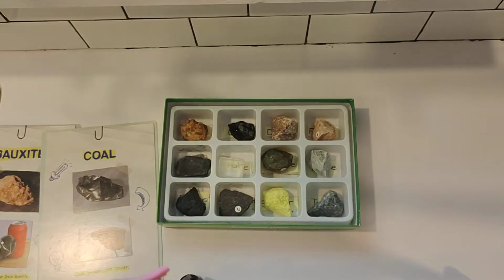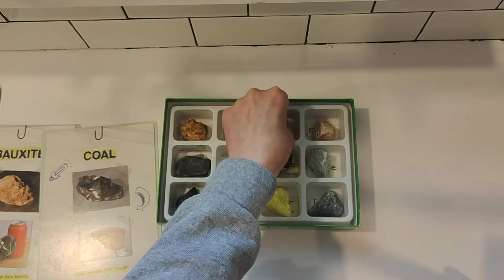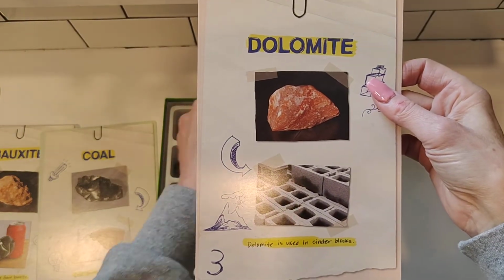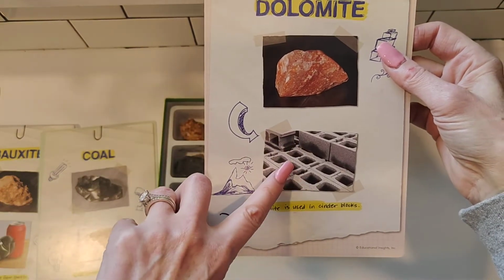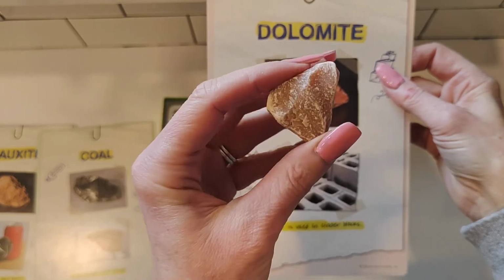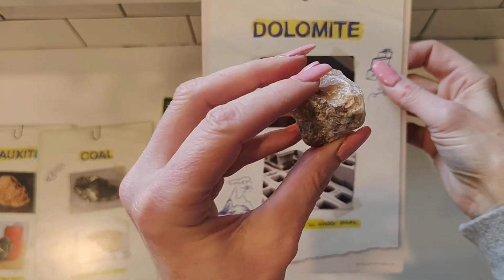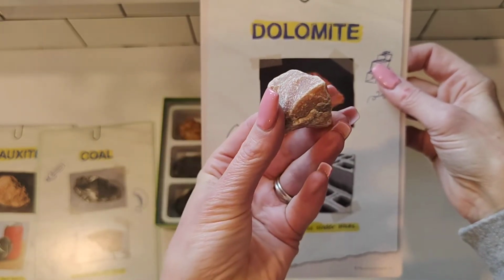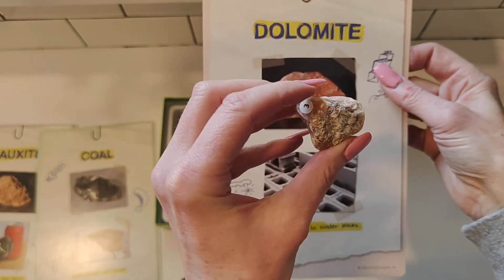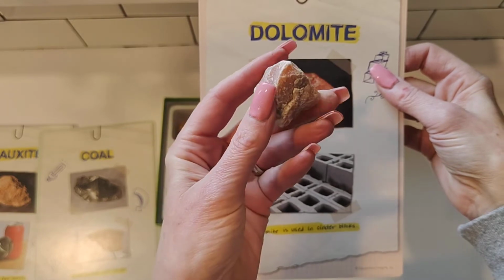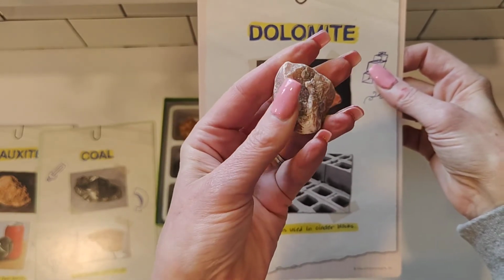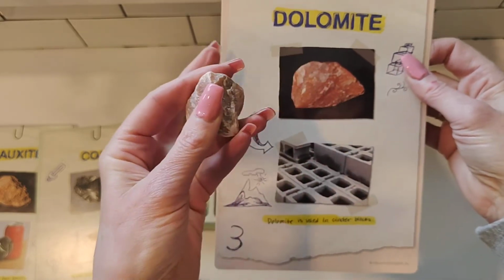Our next sedimentary rock is called Dolomite. Dolomite is used to make cement cinder blocks. You can see right here, Dolomite is quite beautiful, really pretty. It has a shiny luster to it, as you might be able to see in the video. It's got a beautiful pinky creamy color to it. It has some sparkle and some sheen in it. It's got quite a bright luster, and I wish you could feel it, it's got somewhat of a greasy texture to it. That's Dolomite.